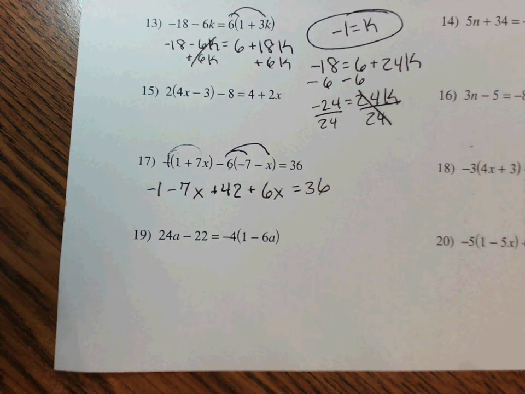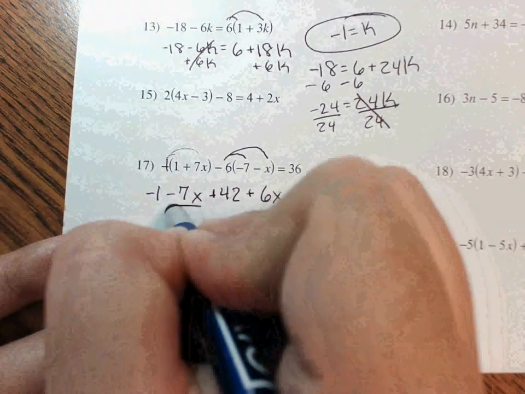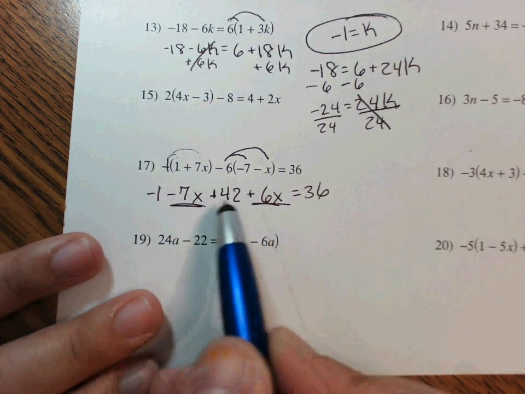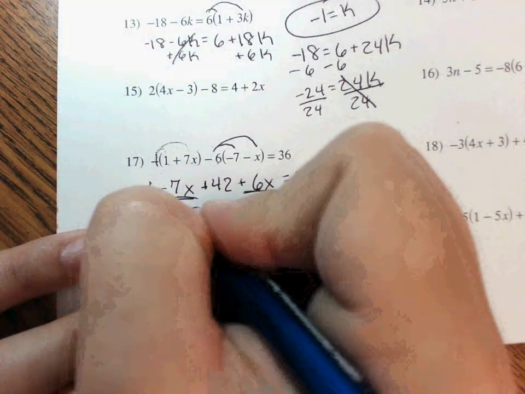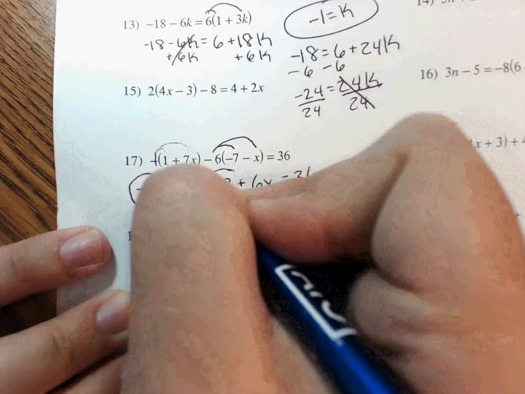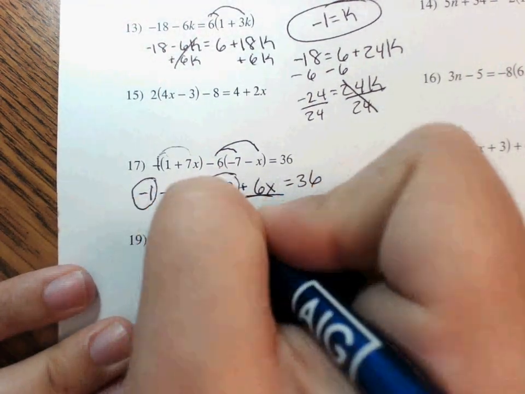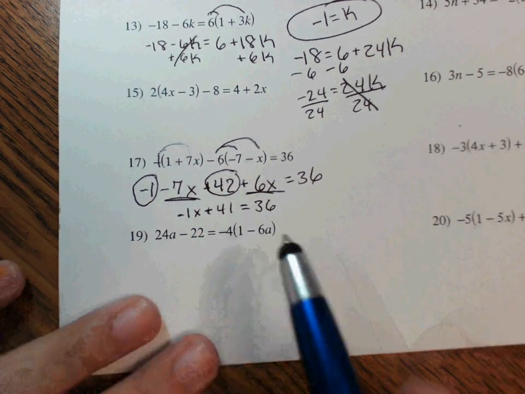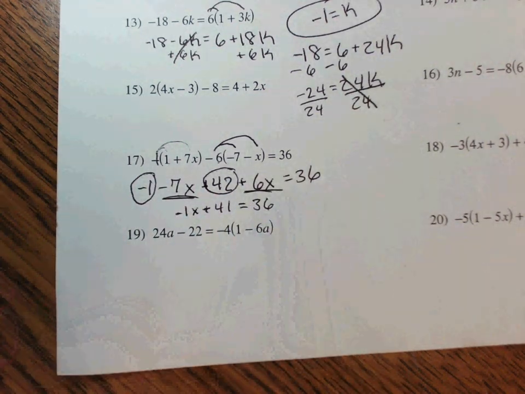Okay, I got a lot of stuff I need to combine on the side, so we're going to combine like terms. I'm going to combine my variables together. Negative 7x and a positive 6x. Negative 7 plus 6 gives me a negative 1x. Then I have a negative 1 and a 42. 42 minus 1 is going to give me 41 equals 36. Okay, this is much more manageable than this or this. That is what we want.